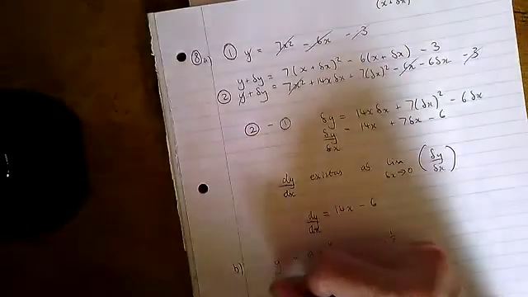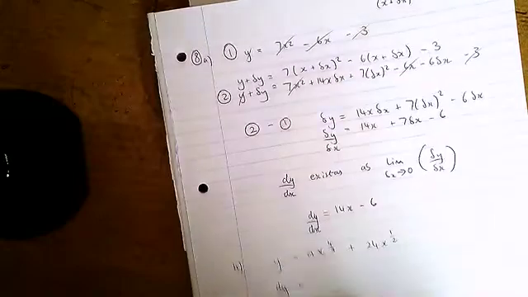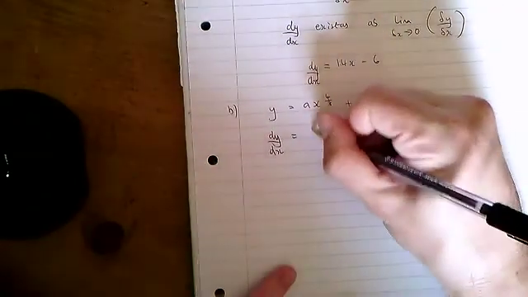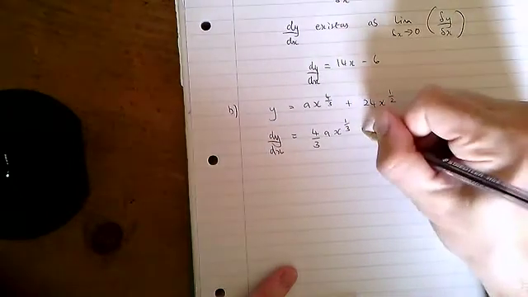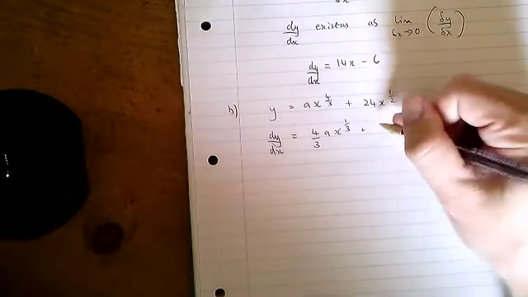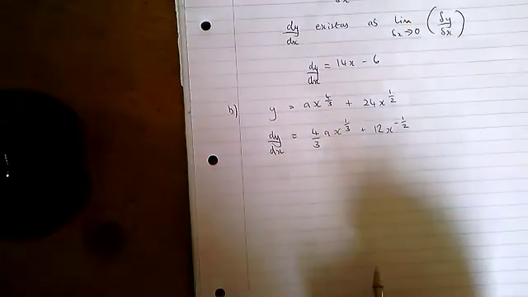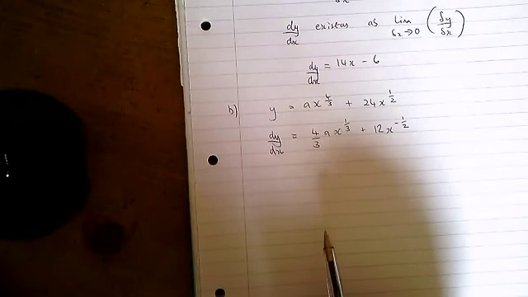Okay, so what you do is you differentiate it as you normally would, so times by the power. So that would become, just make that focus a bit better. Okay, that would become 4/3 a x to the 1/3 plus a half times by 24, so that would be 12x to the minus a half. Okay, now that is an a. It looks a little bit like a 9. Just be wary of that.